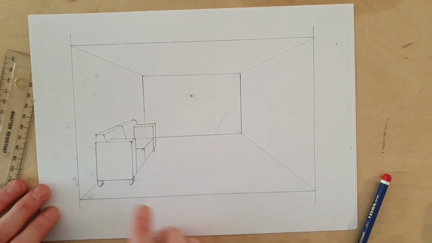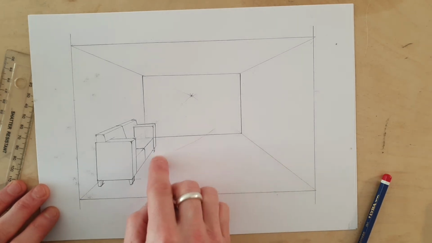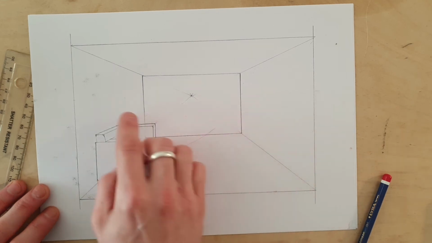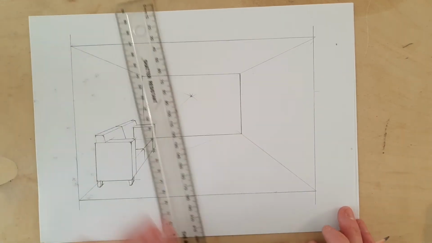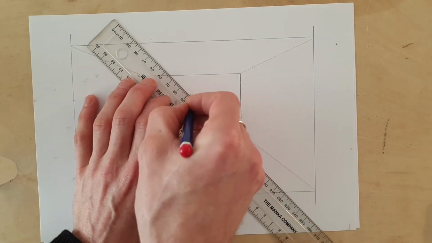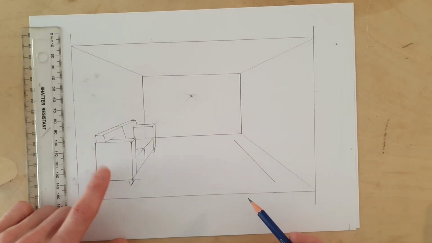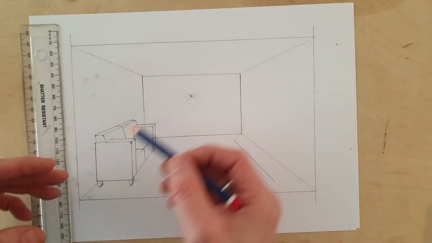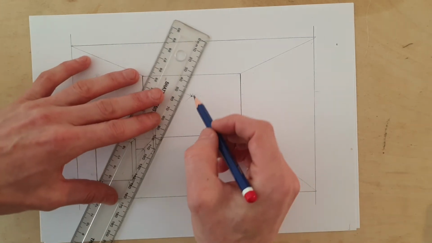Okay, so that's my sofa drawn into the room. I want to put a rug about here. I'm going to put some pictures on the wall over here. Use my vanishing point to position the rug. Bear in mind that sofa is quite difficult to do. It's got a lot of overlapping lines, so you might want to simplify your shapes a bit more.